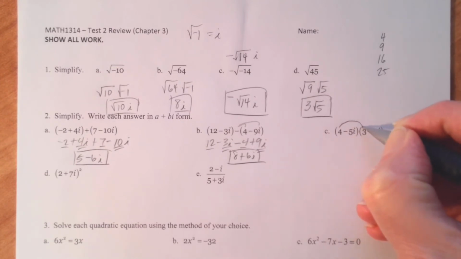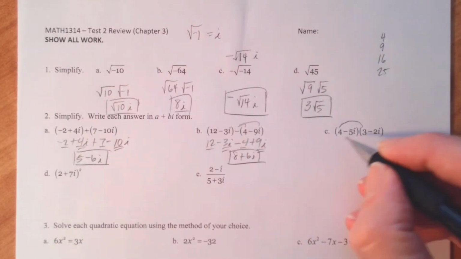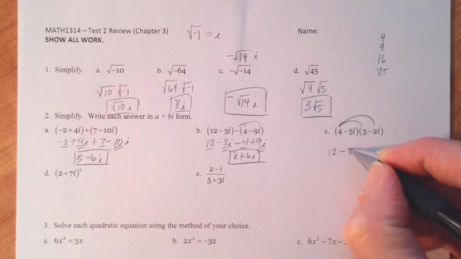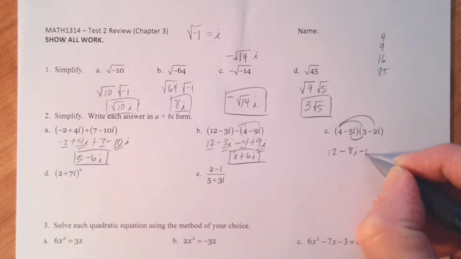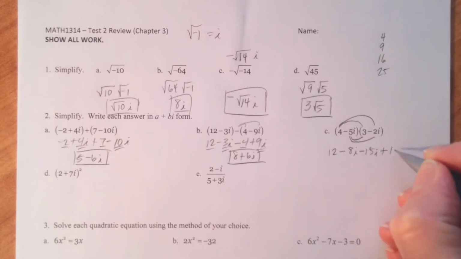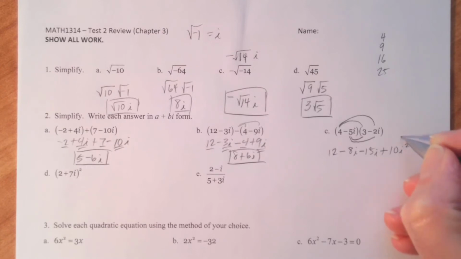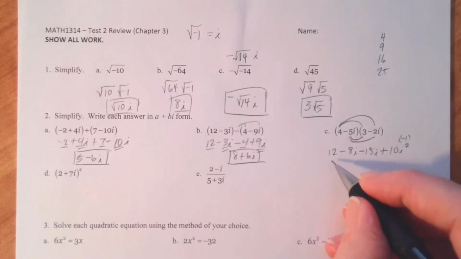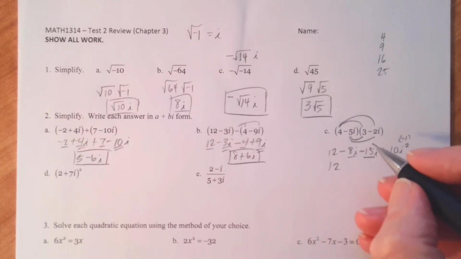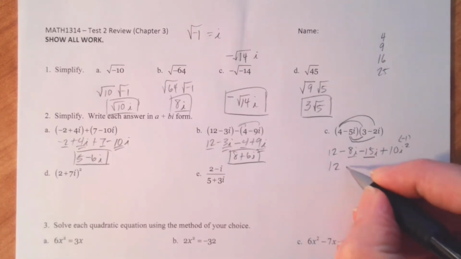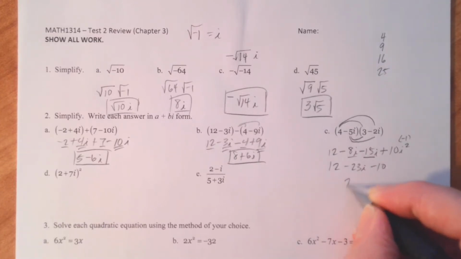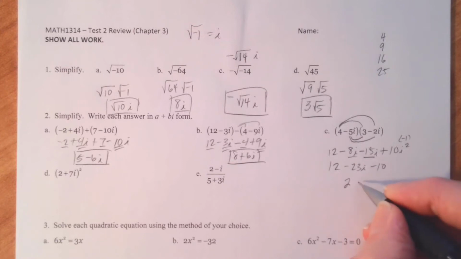On this one, we're going to FOIL. So 4 times 3 is 12. 4 times a minus 2i is a minus 8i. Here we're going to have a minus 15i. And the last product is plus 10i squared. But remember, i squared is negative 1. So we have 12, a minus 8i, and a minus 15i. Minus 8i and minus 15i is minus 23i. And then this is going to be minus 10. So finally, we'll end up with 2 minus 23i.